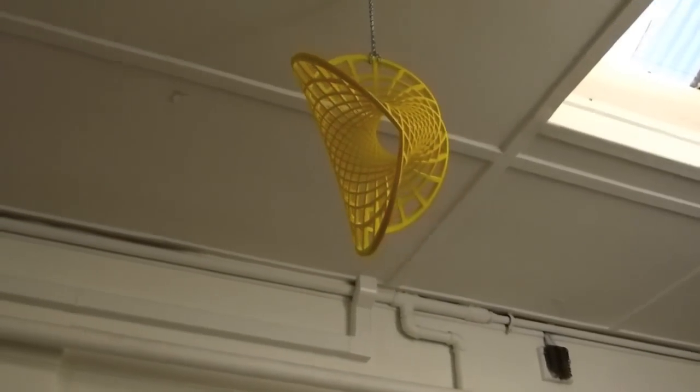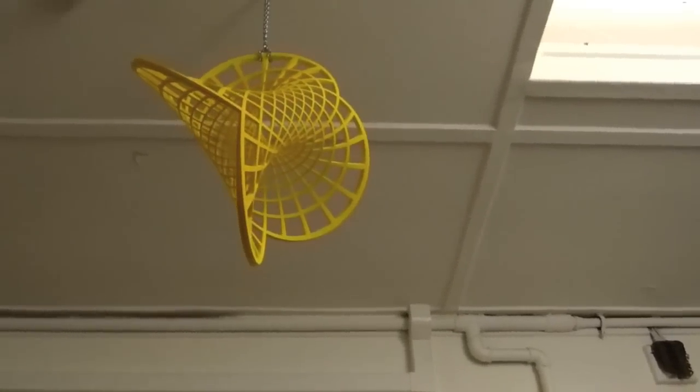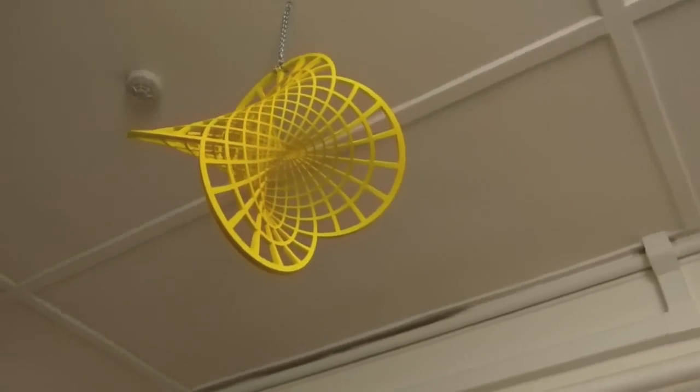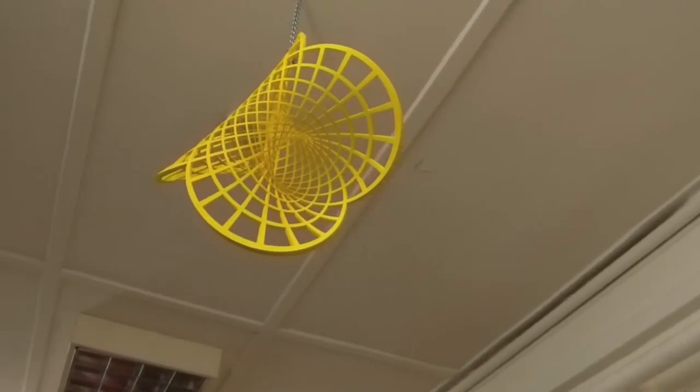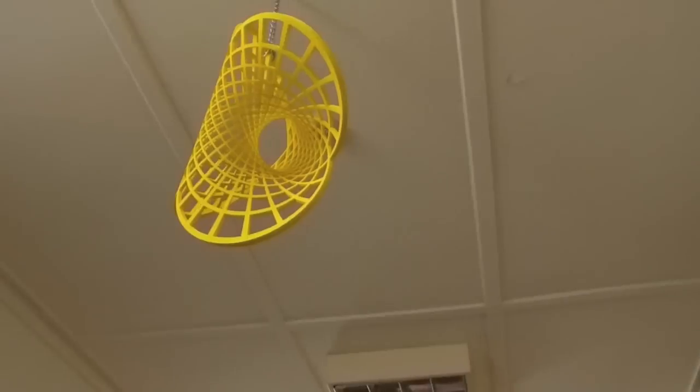But the small ones are getting near the limit of what the printing technology can actually do. These ones, in absolute terms, are a little bit thicker, but in relative terms, relative to the shape of the object, they're thinner. And so it's thinner, which means that it's cheaper.